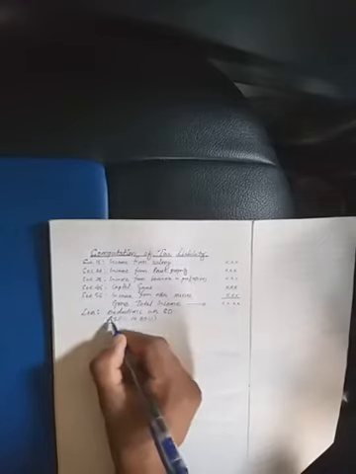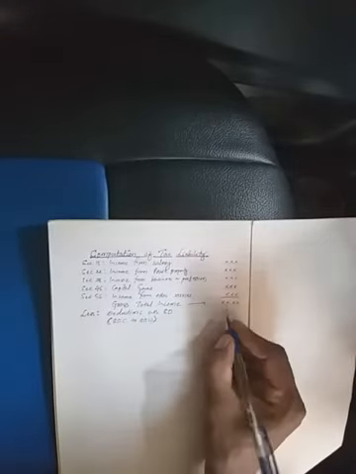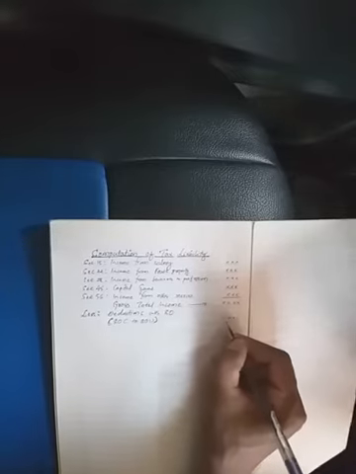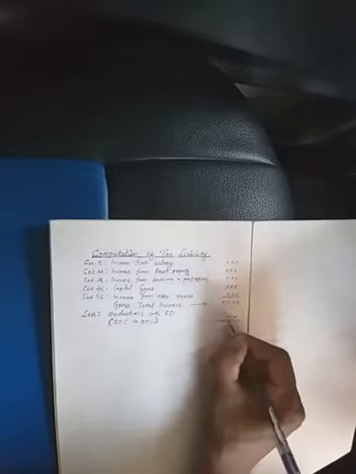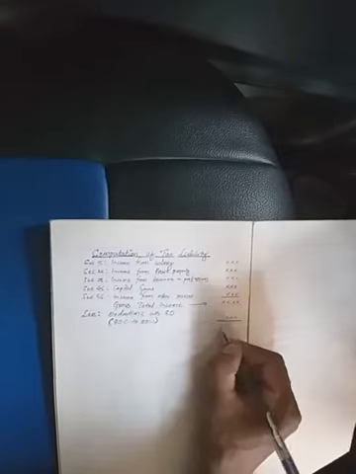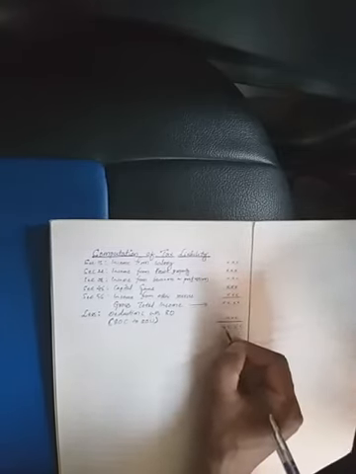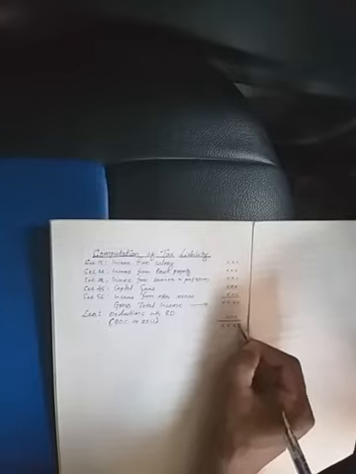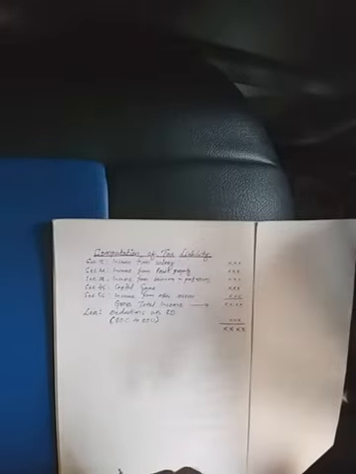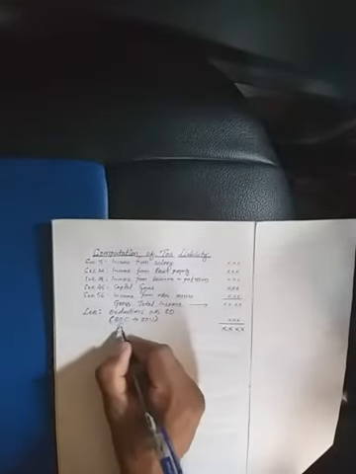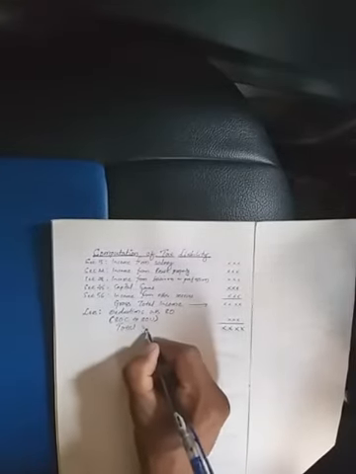So once all these deductions are claimed, we will get a total or a balance, and we will deduct that. And once you deduct that, the remaining balance, whatever it comes there, this can be taken as the net income or total income. So this is the total income.